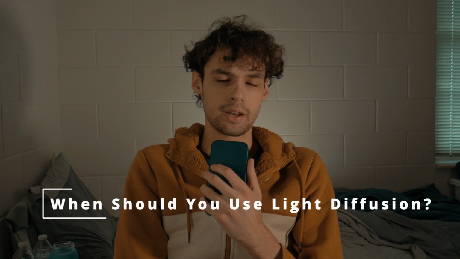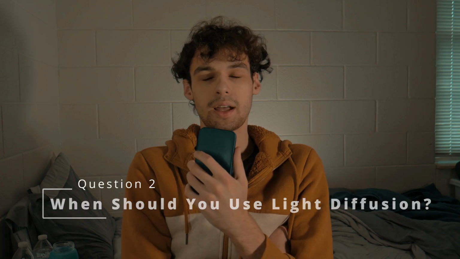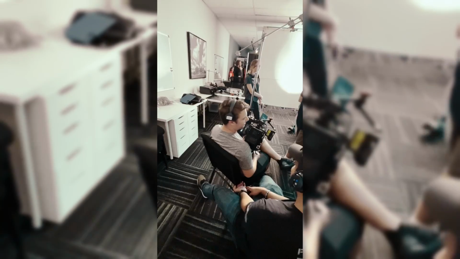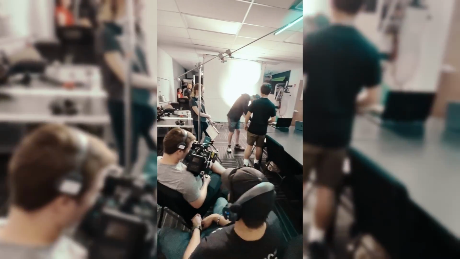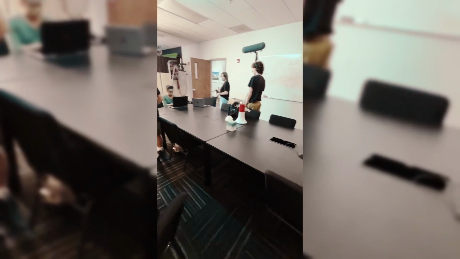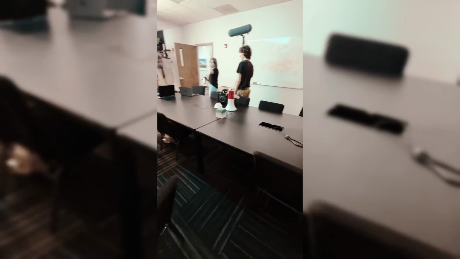When should you use light diffusion? A lot of times you will have to decide whether your shot looks more natural with soft or hard light, soft light being diffused light and hard light being not diffused light. Many times soft light is associated with safety in a scene and hard light is associated with danger. However, there are many exceptions to this rule, and there are a whole list of things that I could go into about when to use soft light and when to use hard light.